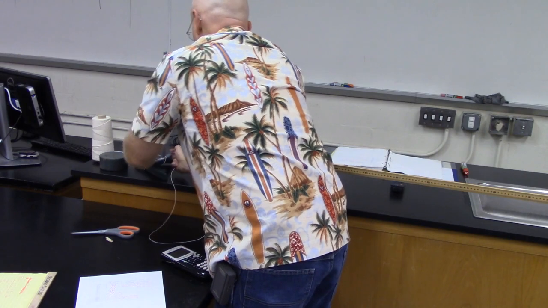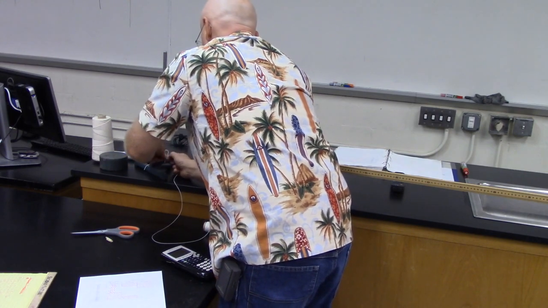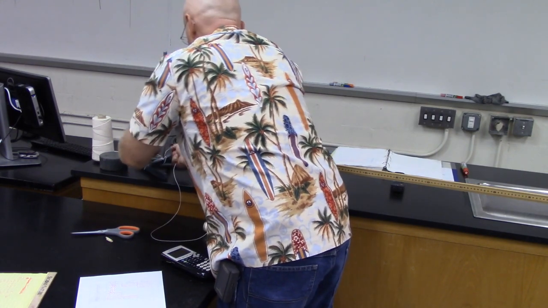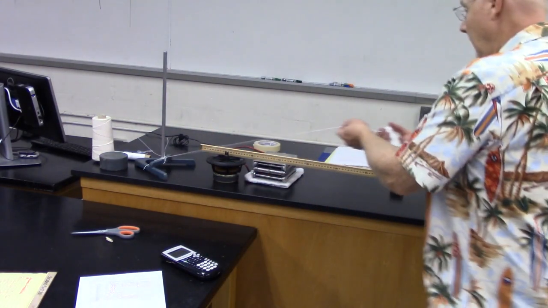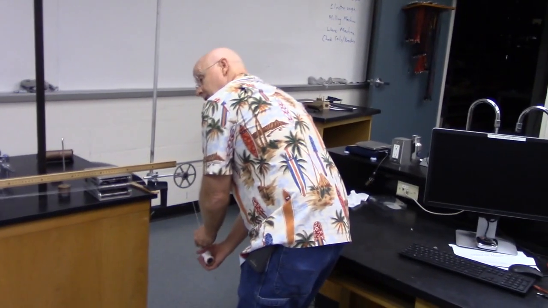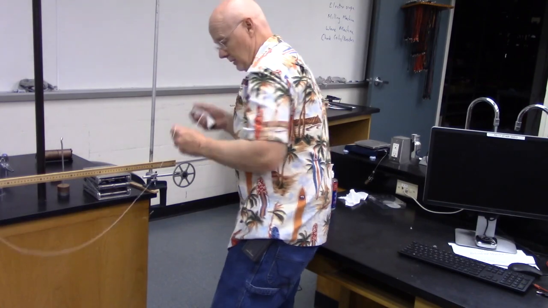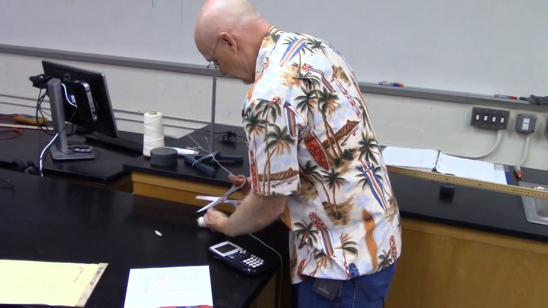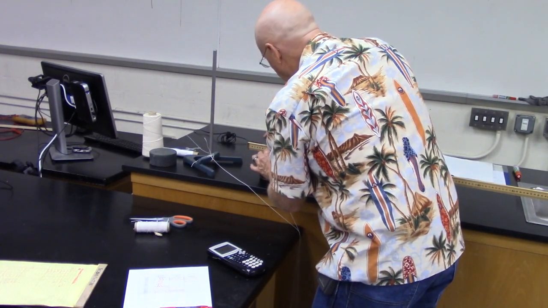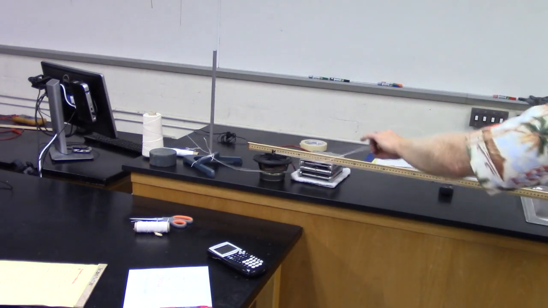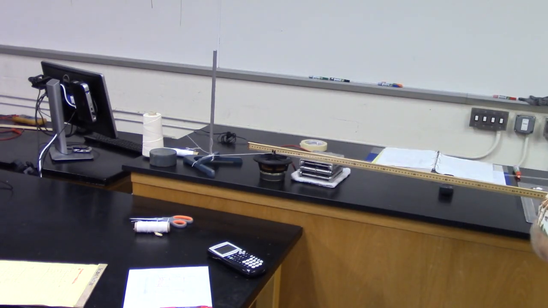So let me put a bunch of square knots in here because it has a tendency to vibrate itself off. Let me get myself enough string that would come over the top and a little extra room. Okay, so there's the little extra room. Let me feed it through the oscillator.